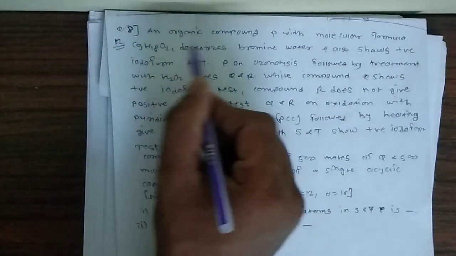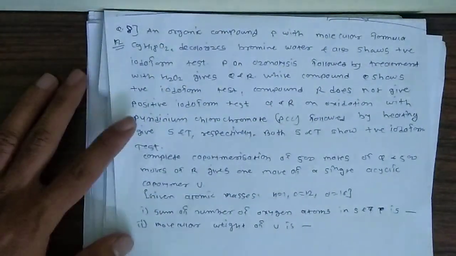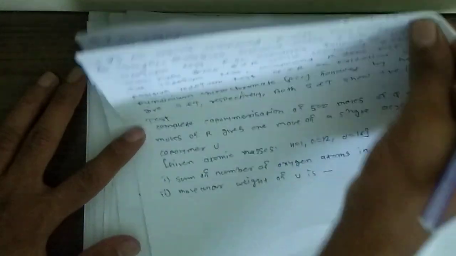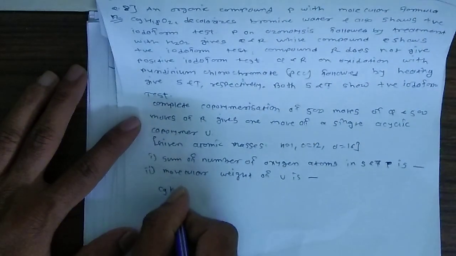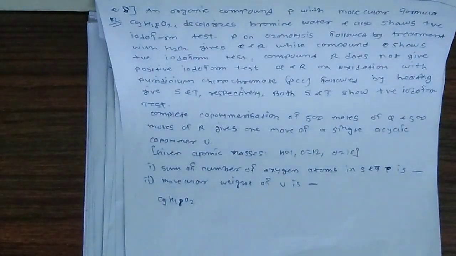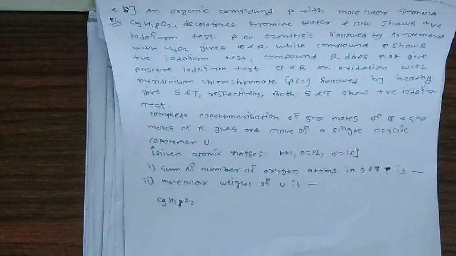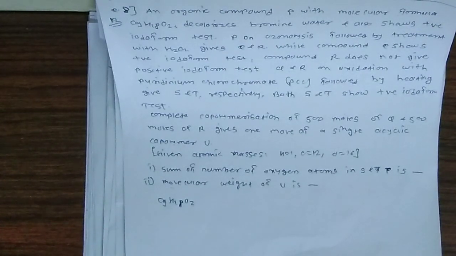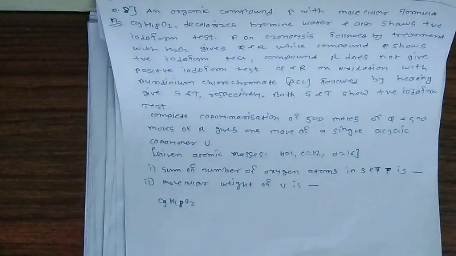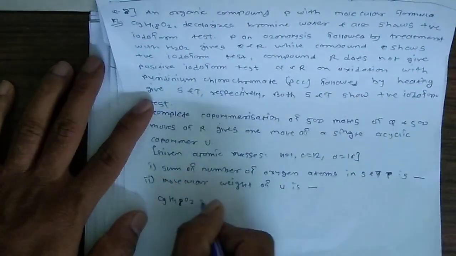So first, an organic compound P with molecular formula C9H18O2. I already told you in the previous question, if you are given any molecular formula, first find out the double bond equivalent of that compound.